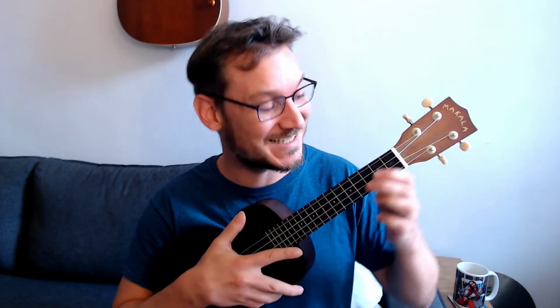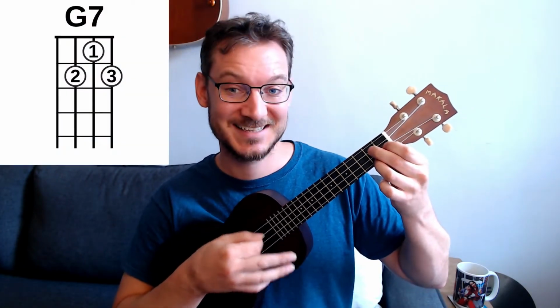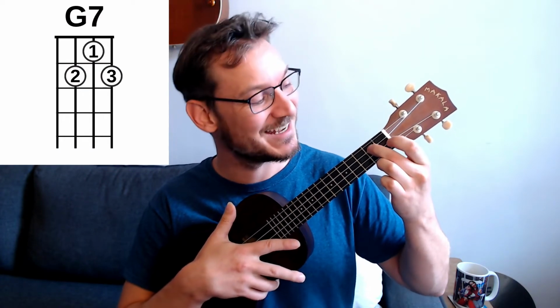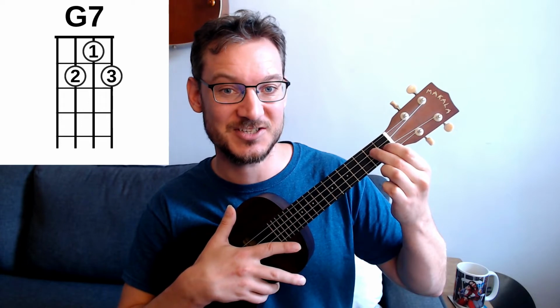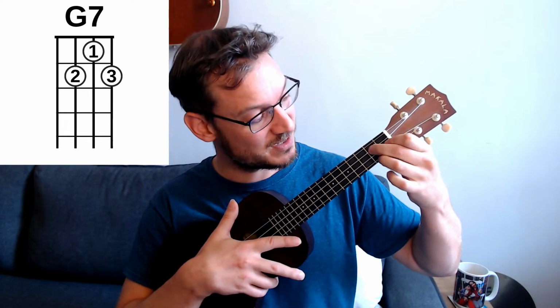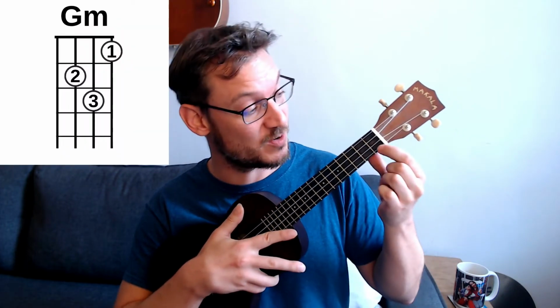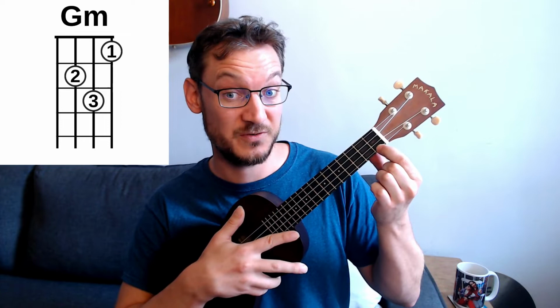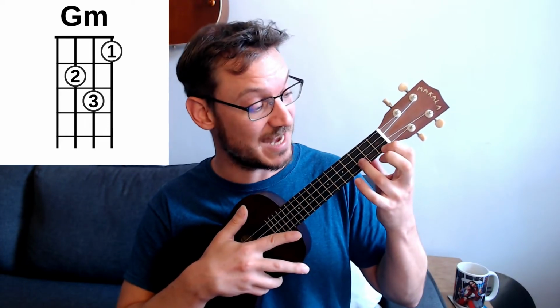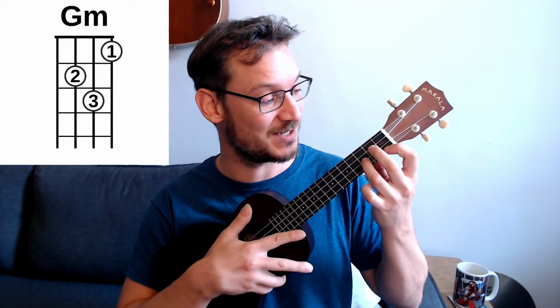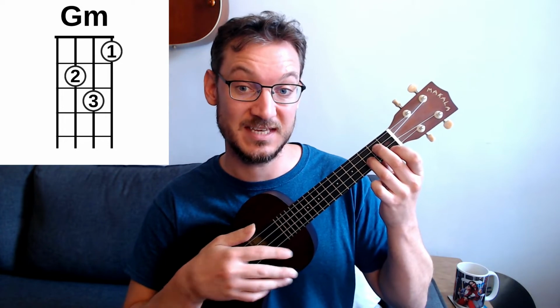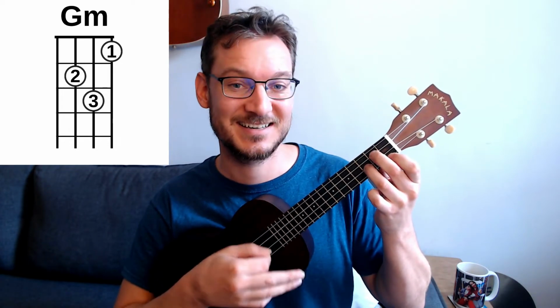Next we have a G7 chord, like this. So middle finger, 3rd string, 2nd fret, index right here on the 2nd string, 1st fret, and 3rd finger on the 1st string, 2nd fret. G7. G minor is a great chord to know. You're going to press the 1st string, 1st fret, just like the C7, but then add your 3rd finger here and middle finger here on the 3rd string, 2nd fret. That's a nice G minor chord.